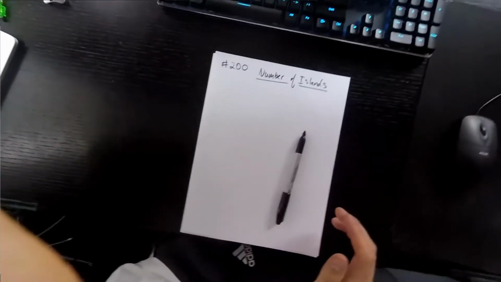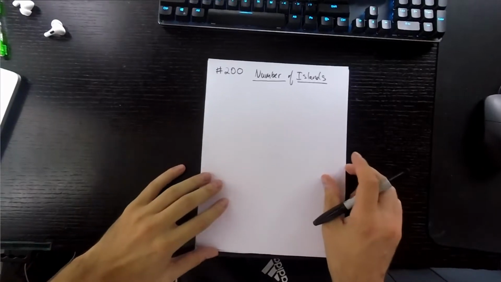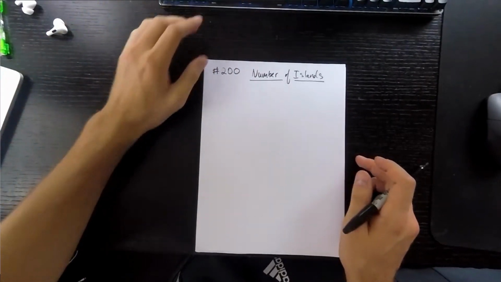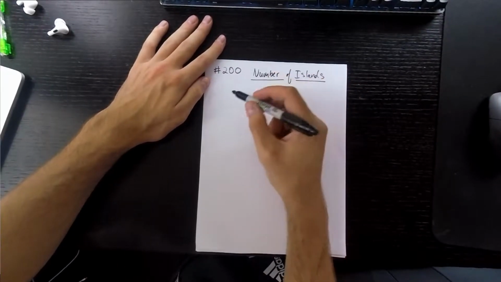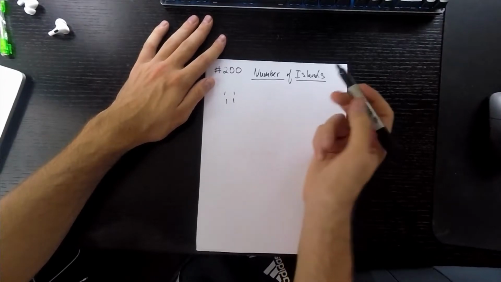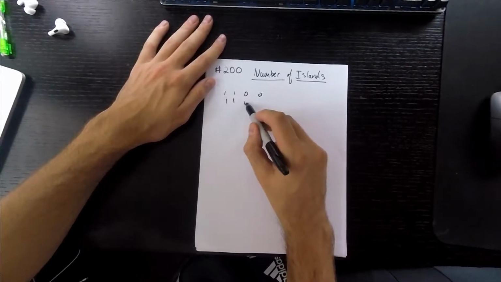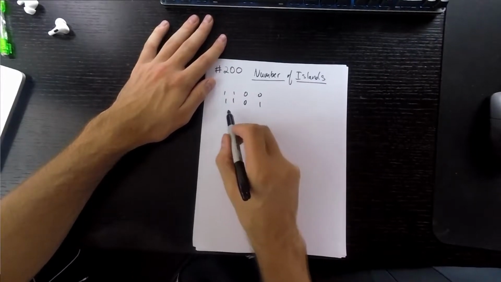All right, so this question is a number of islands, and essentially given a grid, you need to find the number of islands on there. In our example, the islands will be represented by ones, and water will be represented by zeros.